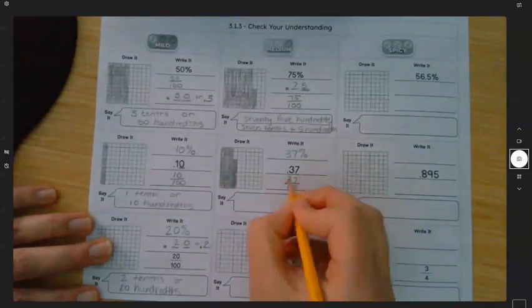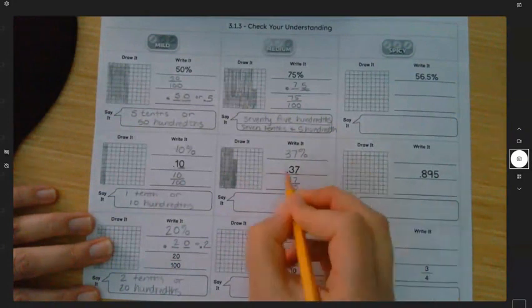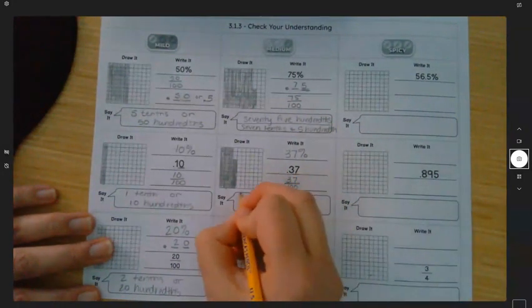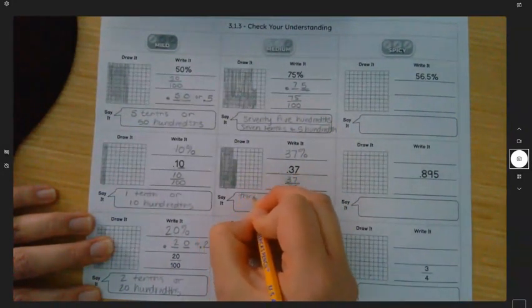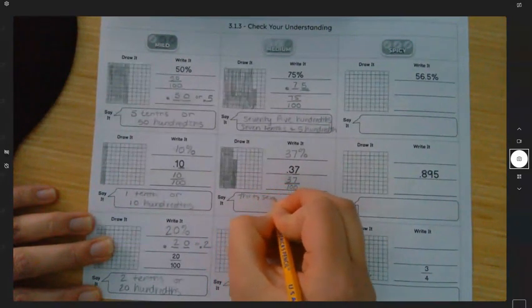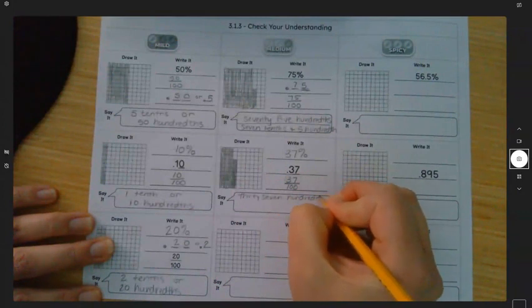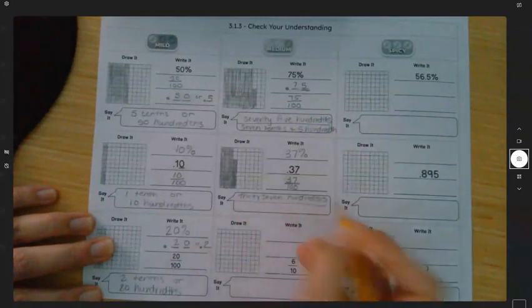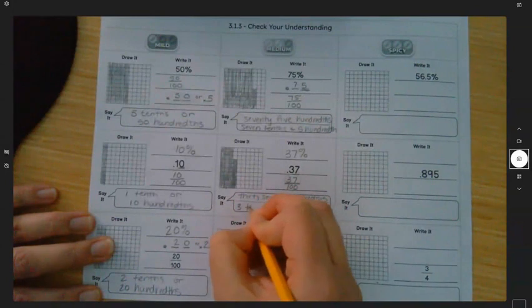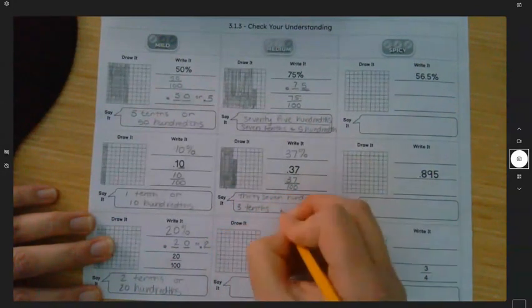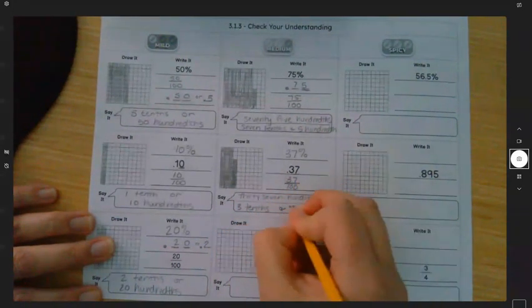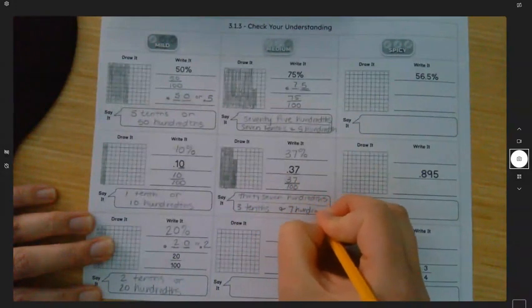To say it, because we're in that hundredths place, we'd say 37 hundredths. Or we could break it down and say 3 tenths and 7 hundredths.